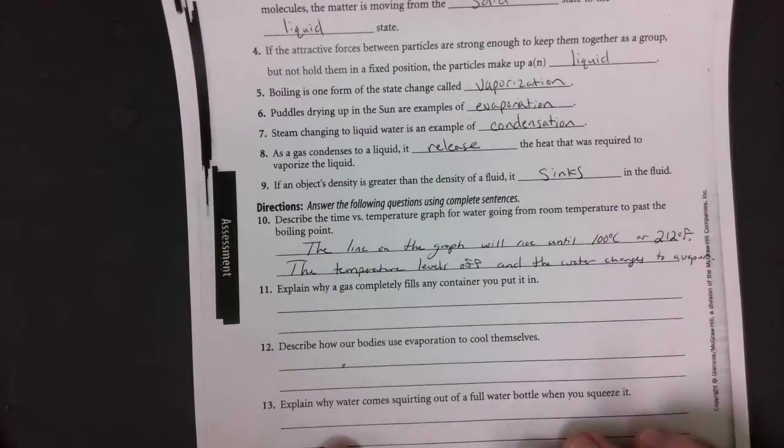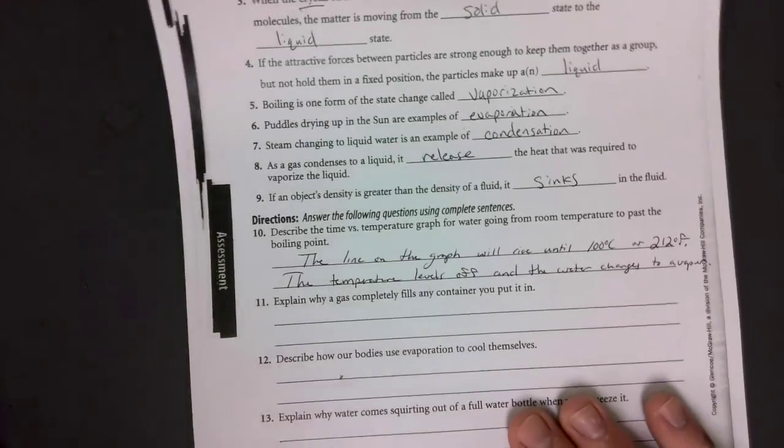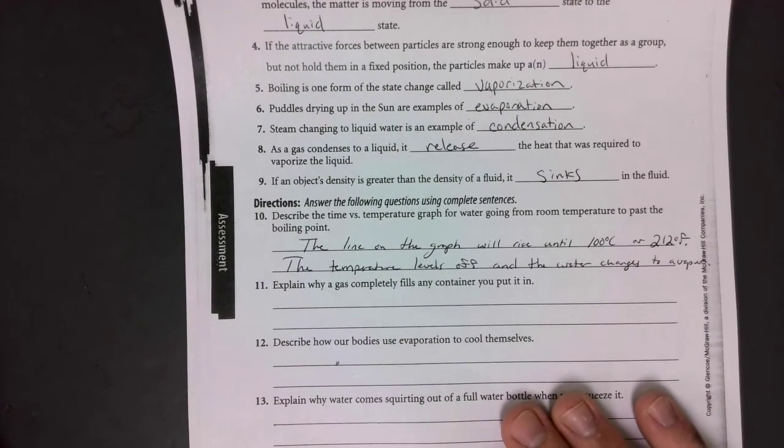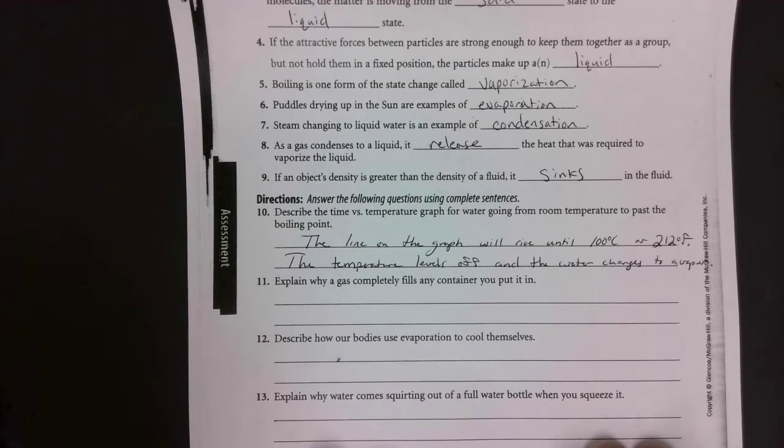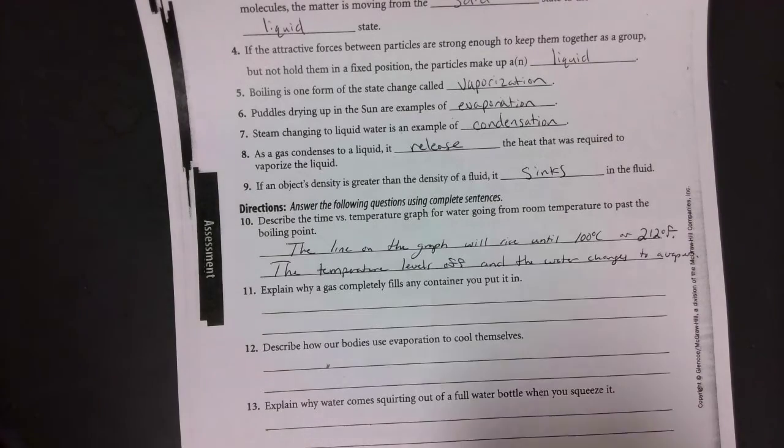Number 11, explain why a gas completely fills any container that you put it in. Well, molecules of gas have this free range of motion. They kind of fill their container. Because they've got so much energy, they kind of spread to all these areas. So molecules of gas have escaped completely from the attraction of neighboring molecules. They're not like solids or liquids where they're stuck together. They are far apart and free to move until they collide with a barrier such as the walls of the container. Explain why gas completely fills any container you put it in.